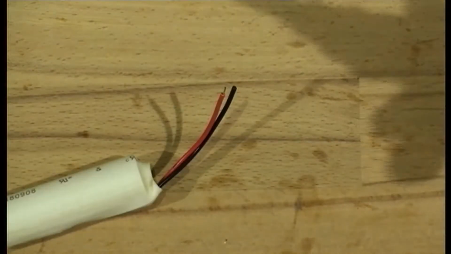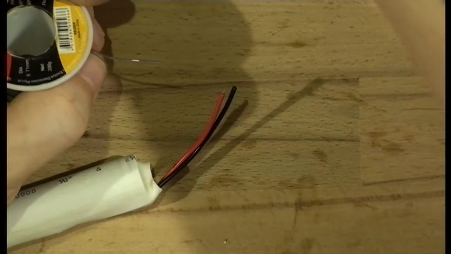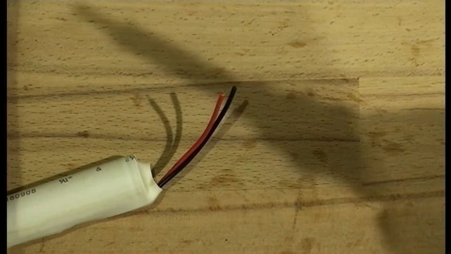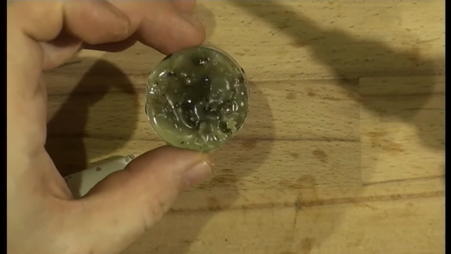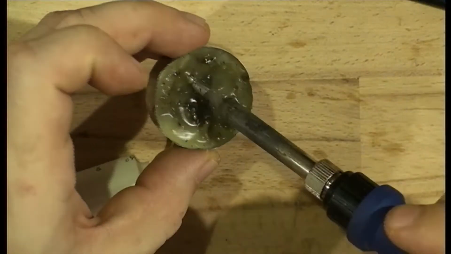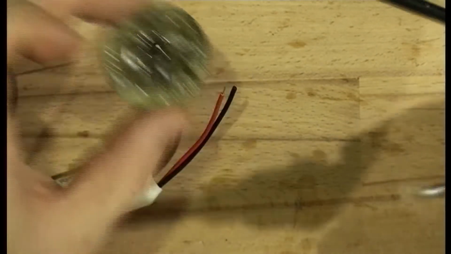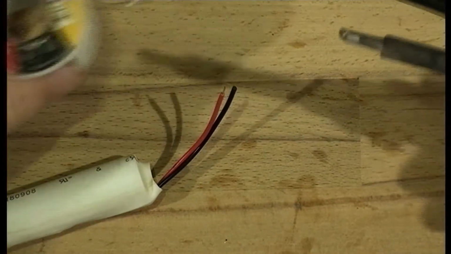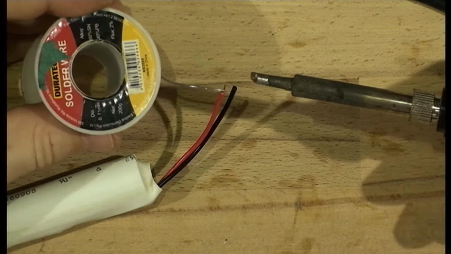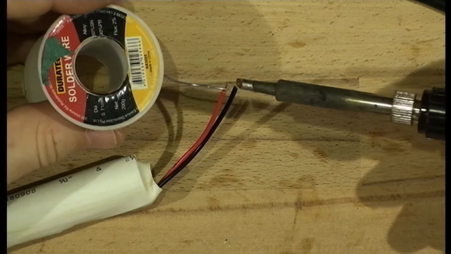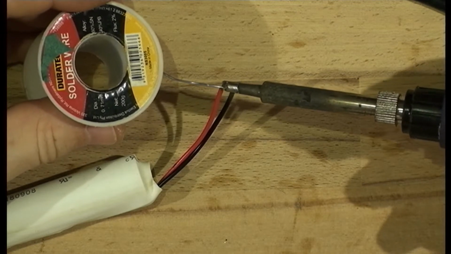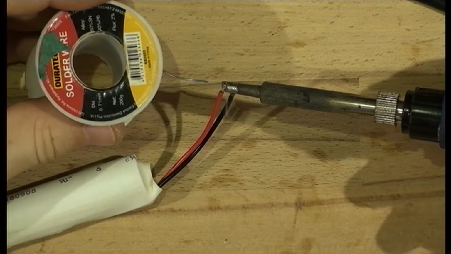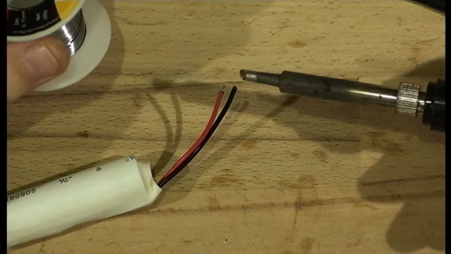So the trick is, you'd need a soldering paste like this one. It's just the cheap Chinese stuff. You just dip your soldering iron in there. It cleans it and it helps to solder as well. You get the solder close to the wire and then you touch it together like that and feed the solder and remove it. And now you've got a perfect solder.